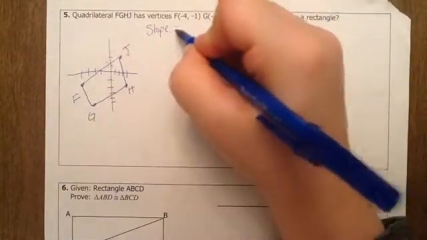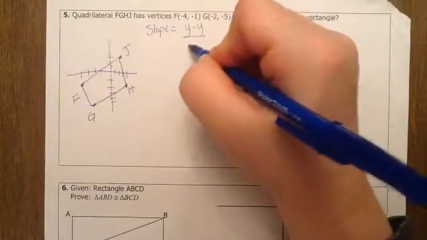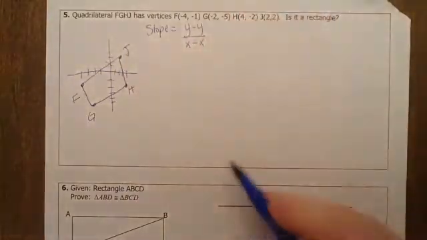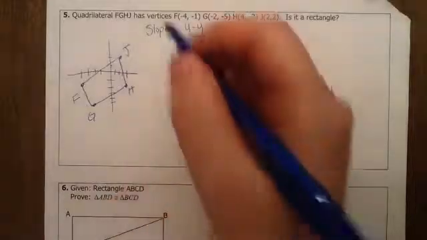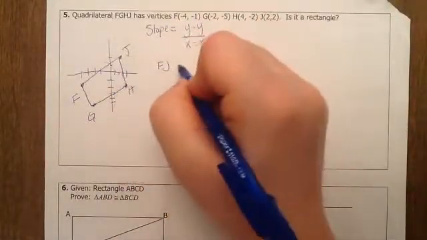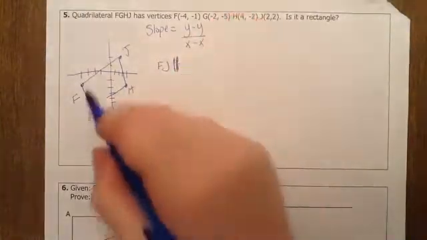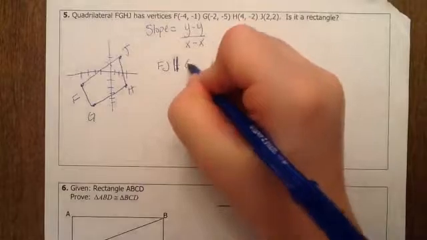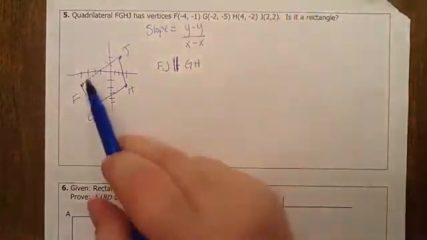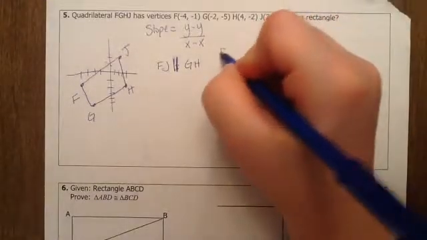And how do you find slope? Subtract the y's over, subtract the x's. I need FJ to be parallel to GH. And then I have to make sure that it's also perpendicular to FG.